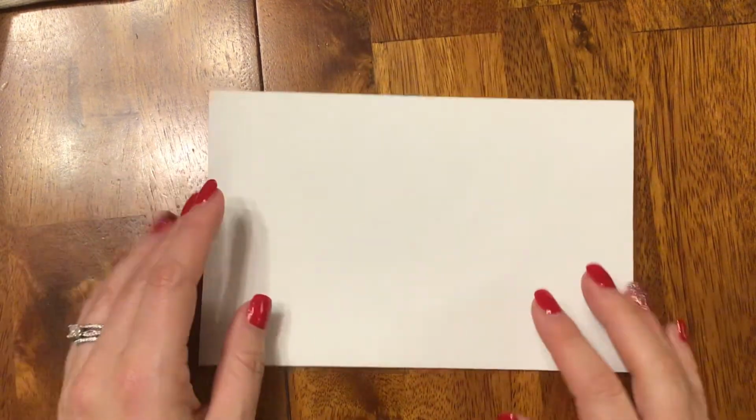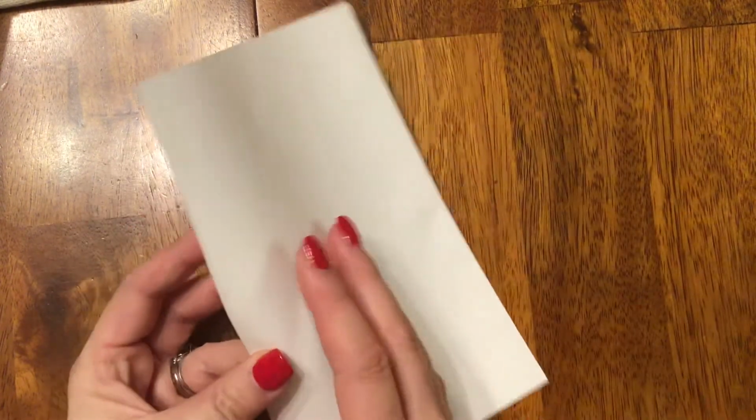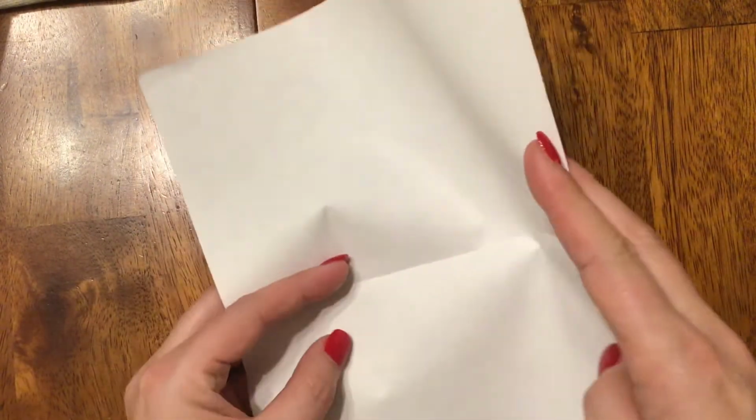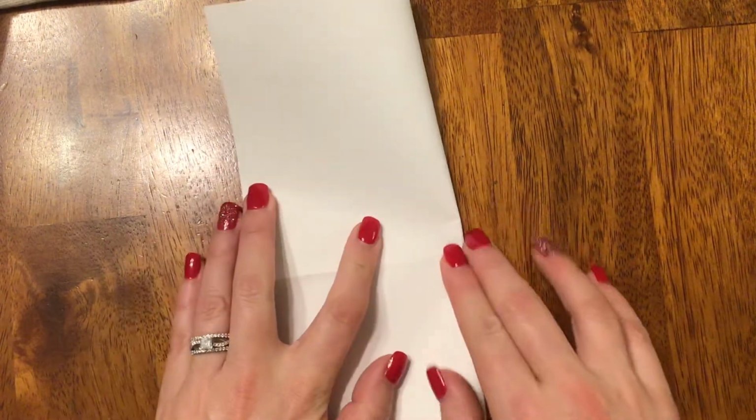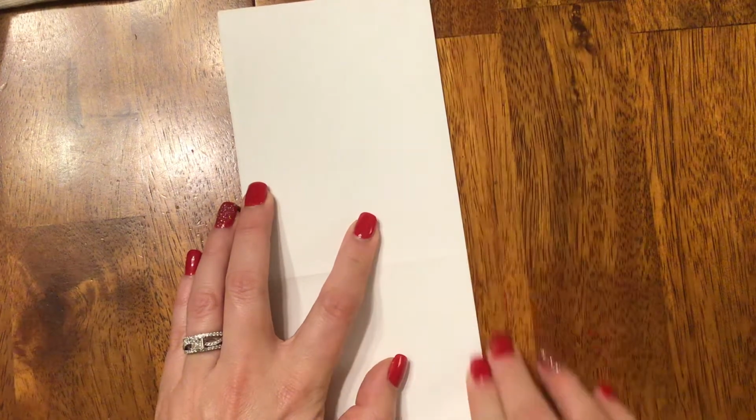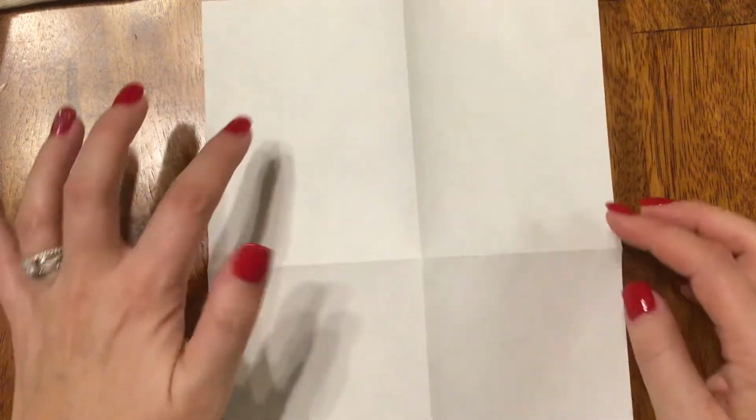And you're going to turn it and fold it again. Another thing you could do is you can open it up, and instead of folding on this line, you're going to want to turn it and fold going the other way. You might want to get a parent to help with this part. But either way, once you open it, you should have 1, 2, 3, 4 sections. Go ahead and pause this video until you have your paper folded.